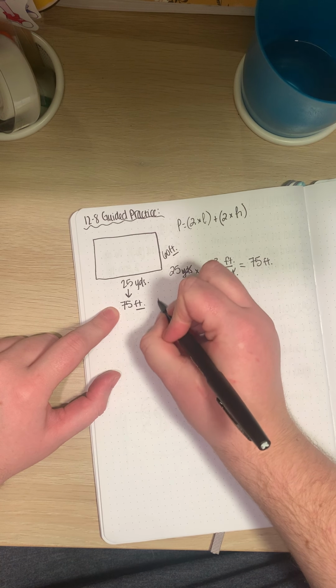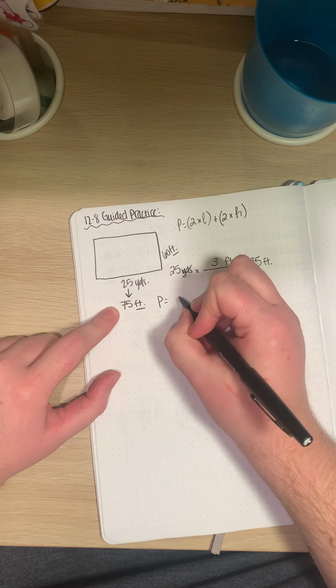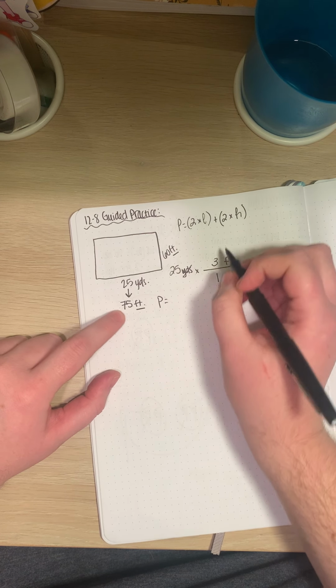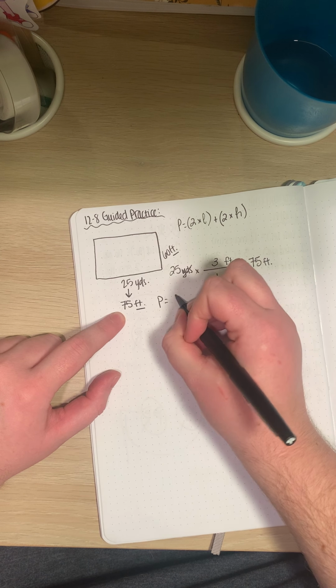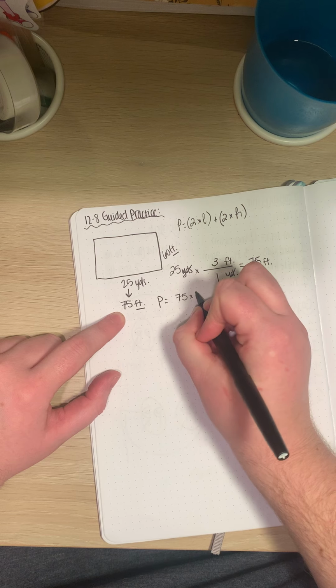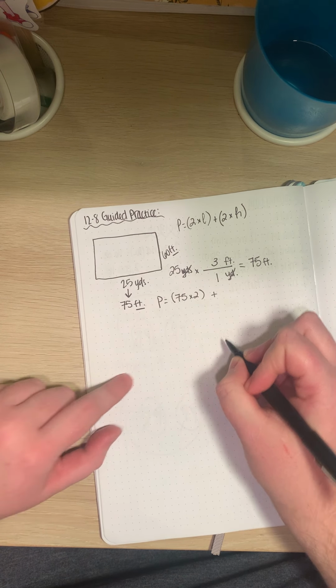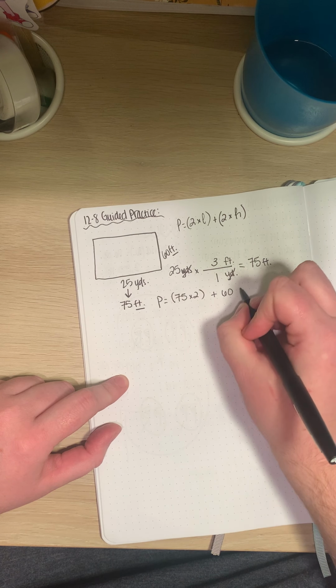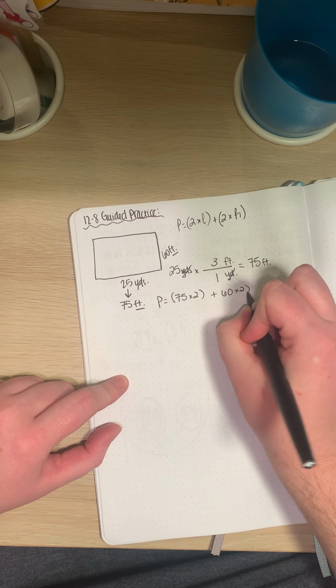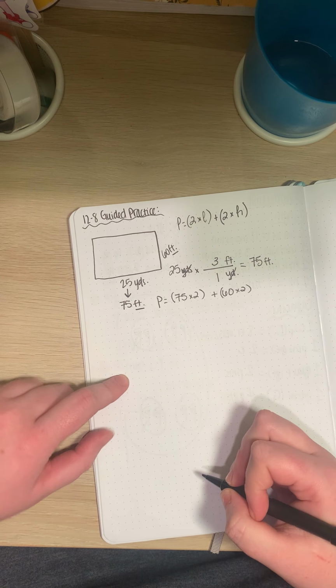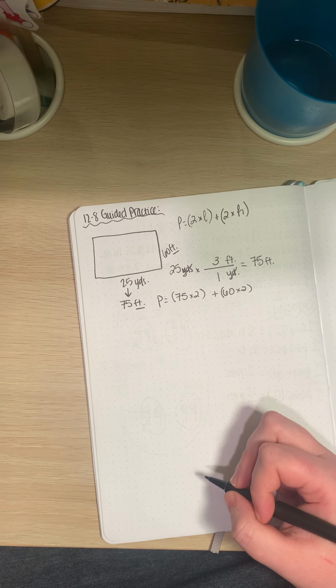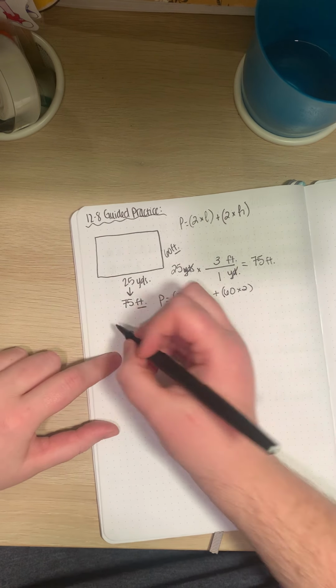So I can now go P equals, and I'm going to start with my variable, length, so 75 times 2, plus my height, which is 60, times 2. And so now I'm going to actually solve that. So let's solve it.